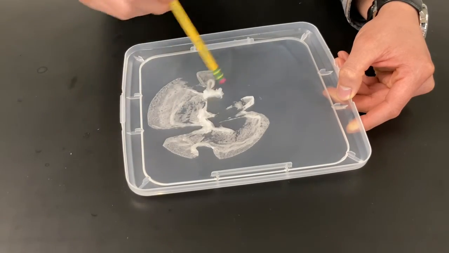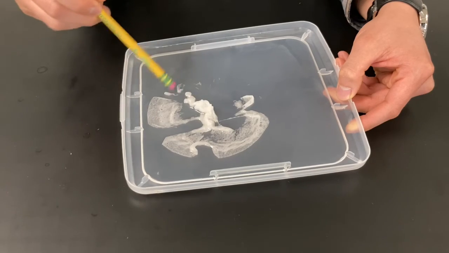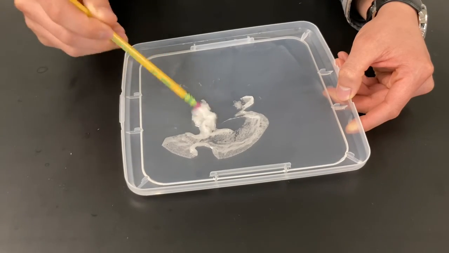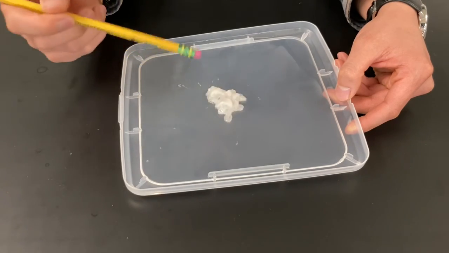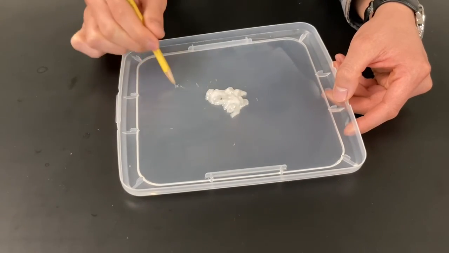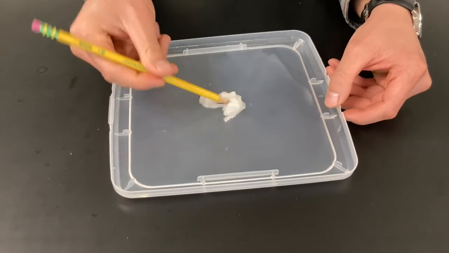There goes my styrofoam bowl. It's been reduced to goop. And there you have it. Styrofoam bowl in acetone.